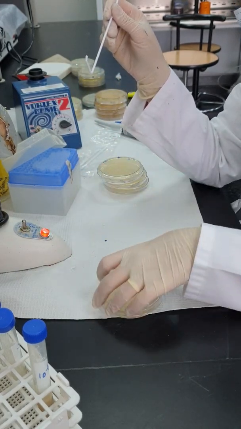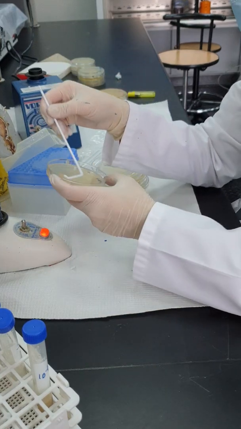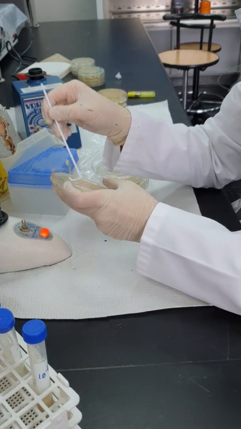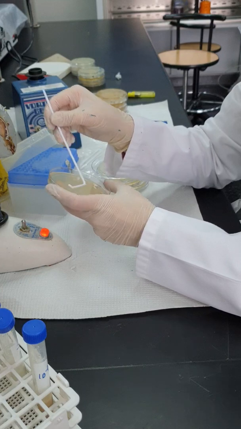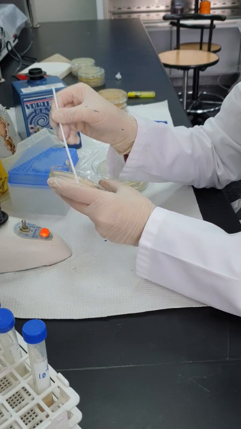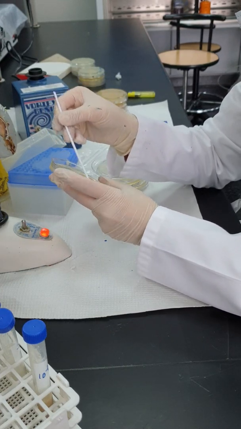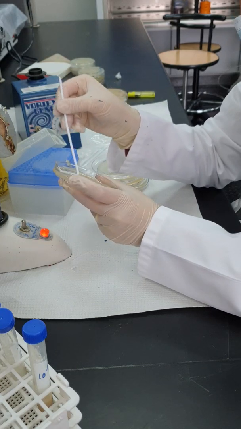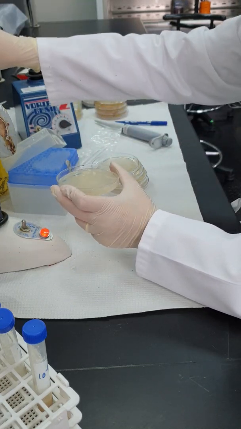So the last Petri dish, I am next to the heat at all times. When I am done, this spreader is not reusable. I have to discard it in the hazardous waste.